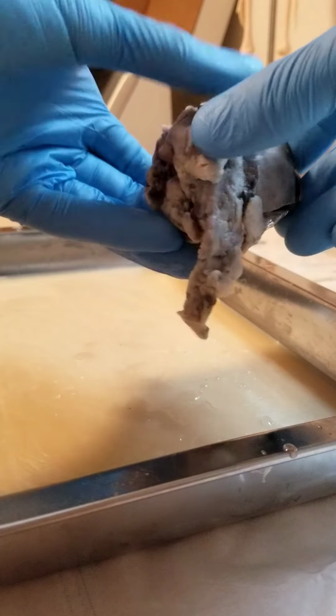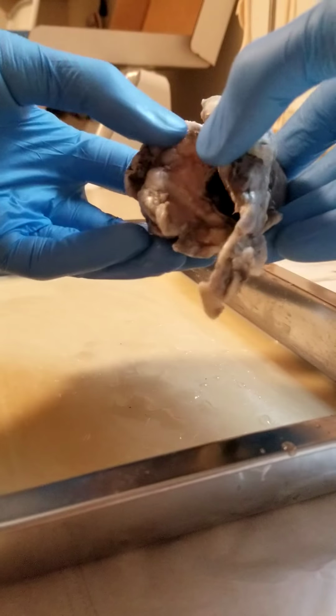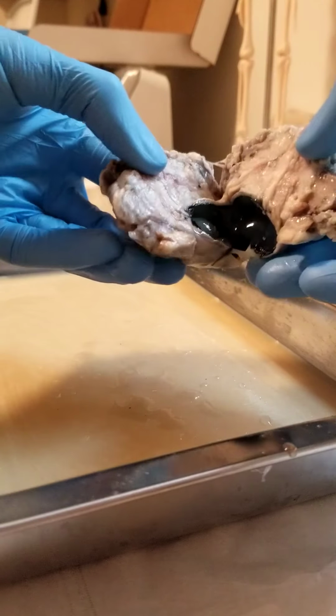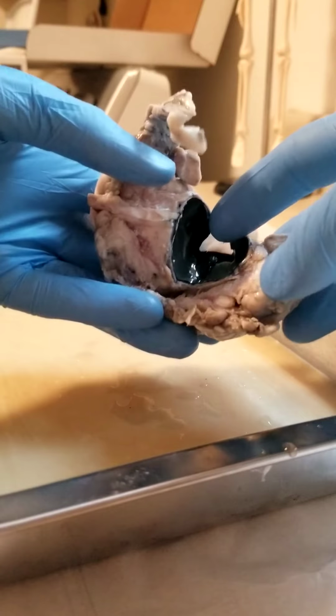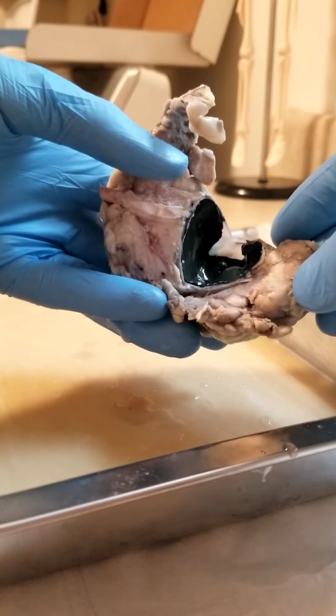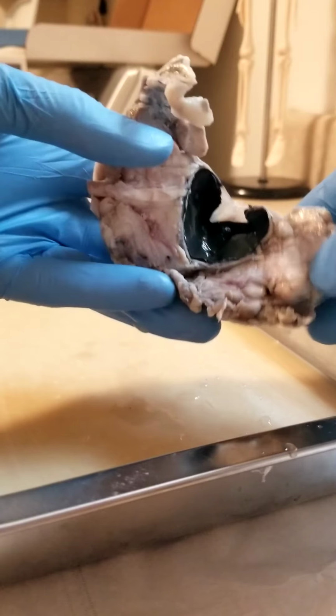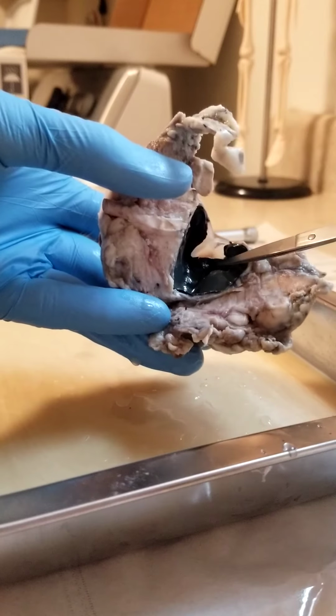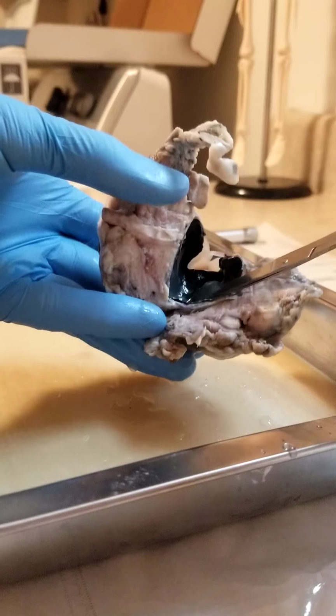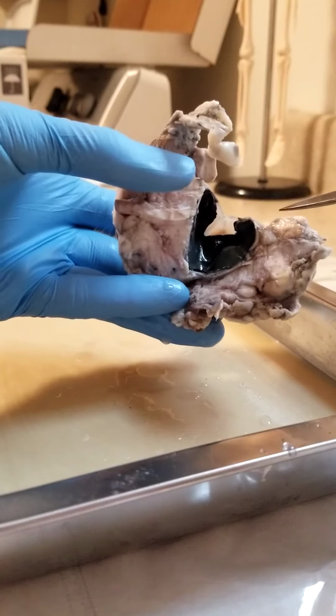When we go inside to the coronal section, your anterior chamber, this way is a little better. So this area right there. Your lens, you actually see it right there, floating white lens. You have your pupil. What else?